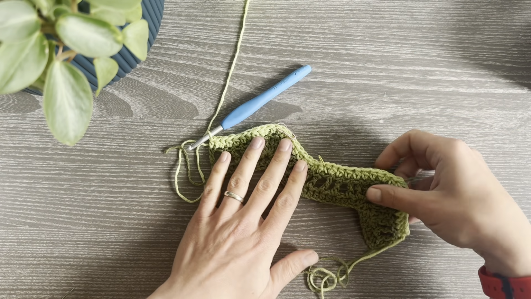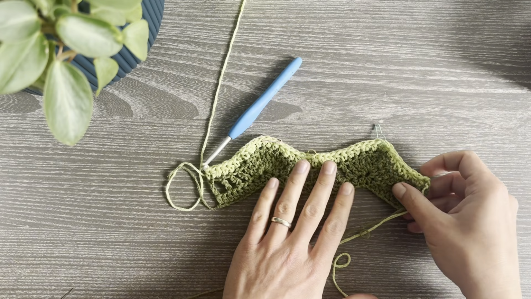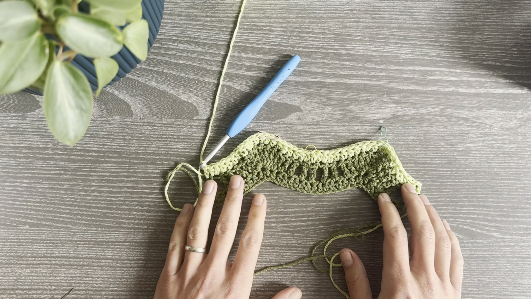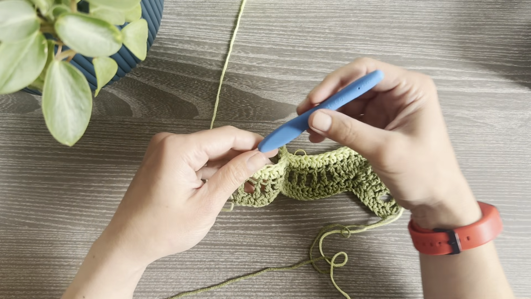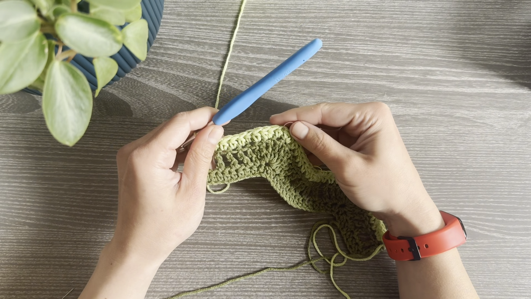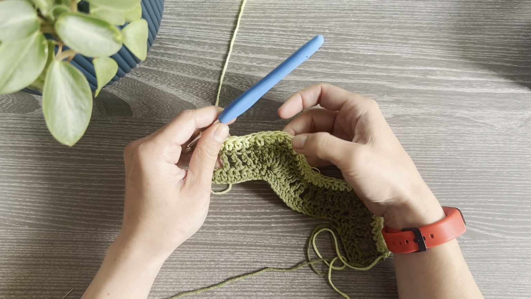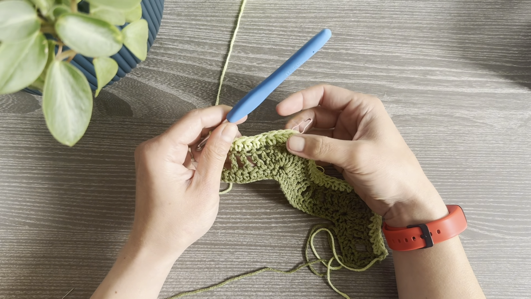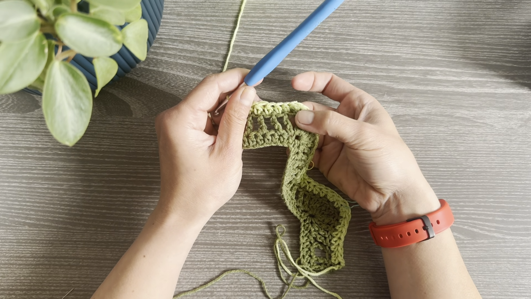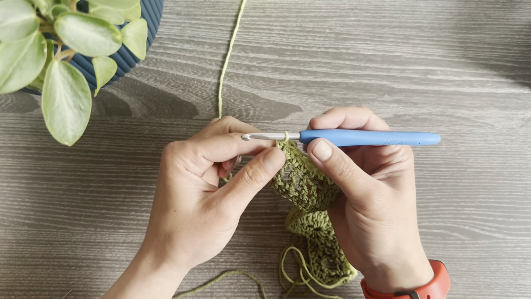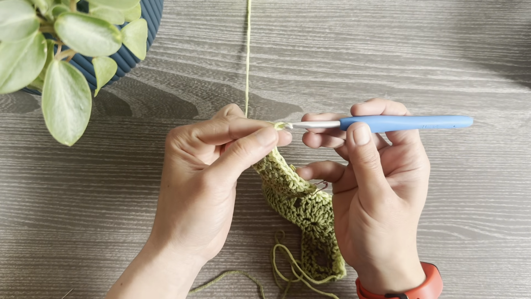Okay, so this was my increase row. I increase with 2 stitches on each segment. I have 4 segments. This means that I added 8 stitches. I do suggest after one increase row to work many rows without increasing, so not to make the increase at every stitch. So now I have 9 stitches.